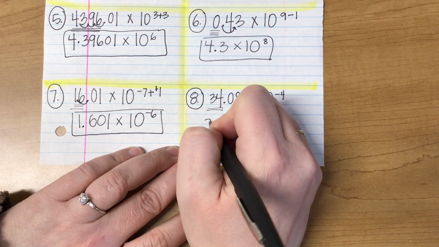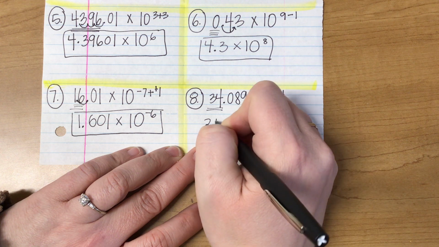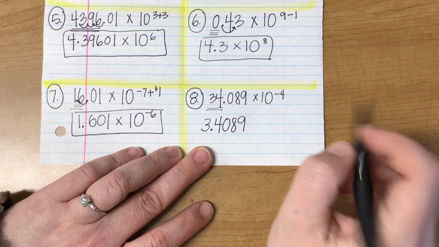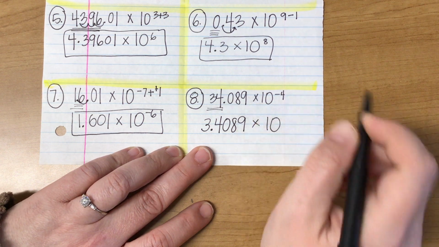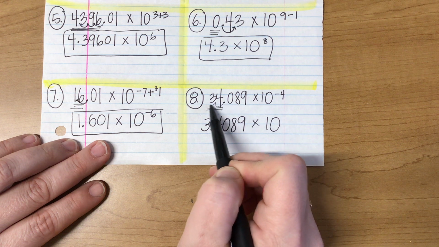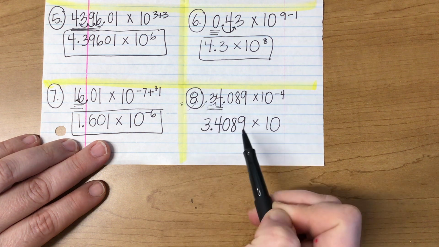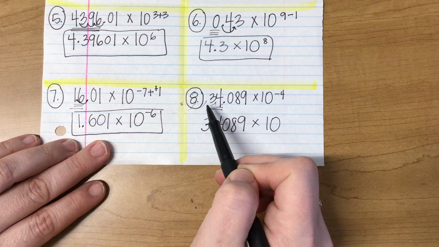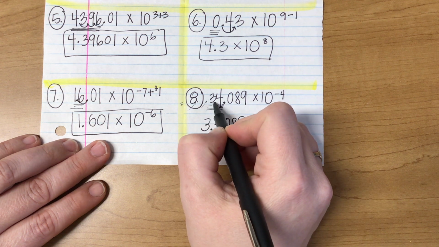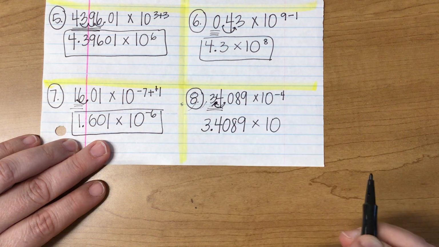It should be 3.4089 times 10. Now let's figure out our decimal. This meant 1, 2, 3, 4. When they were moving it, they did 1 move too many. They should have stopped back here.